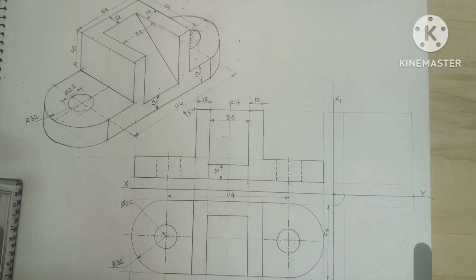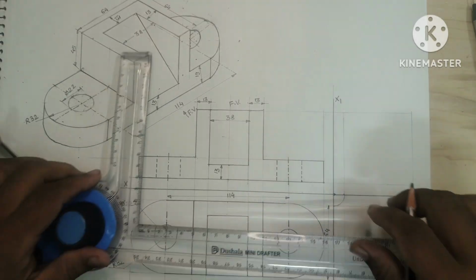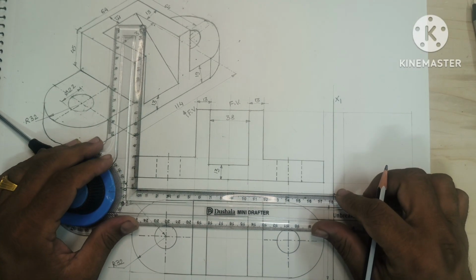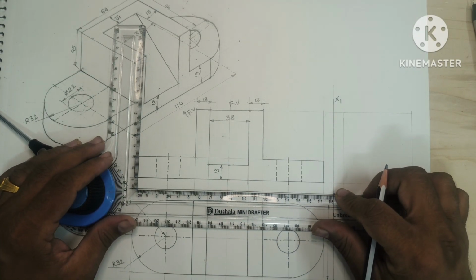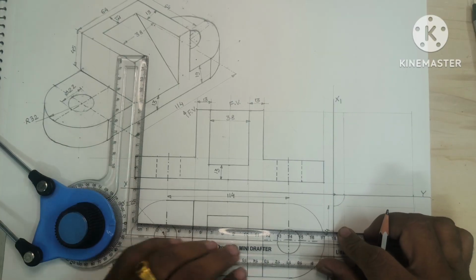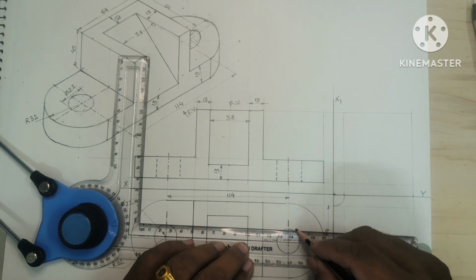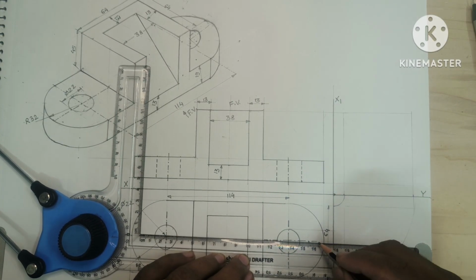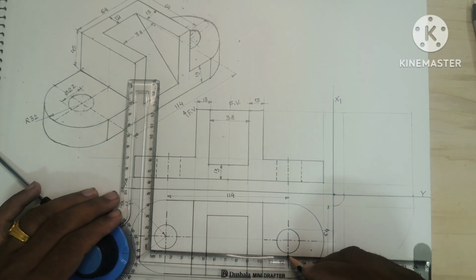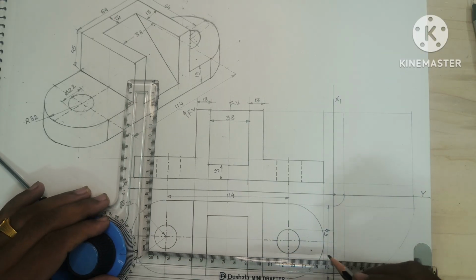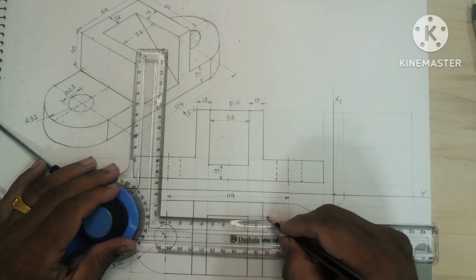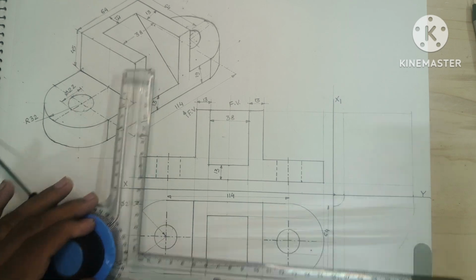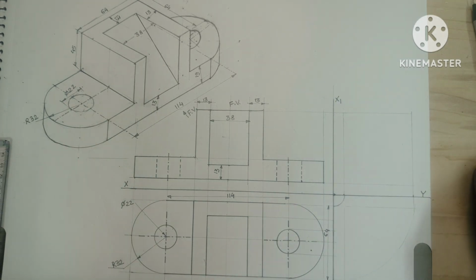For drawing the side view, I will take the projections. I will draw the projections horizontally, and then I will transfer it vertically. This point, and this point. Again, this dimension. Okay.